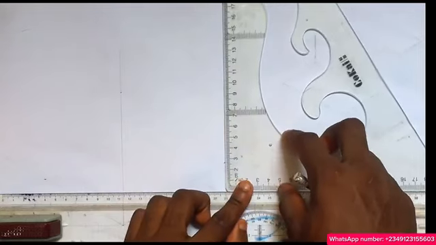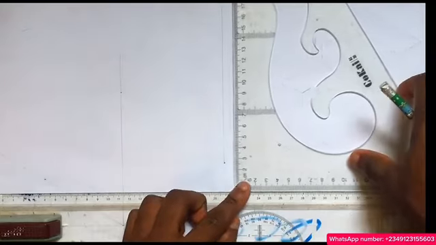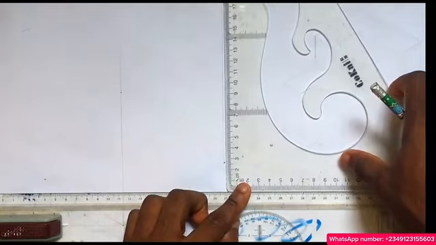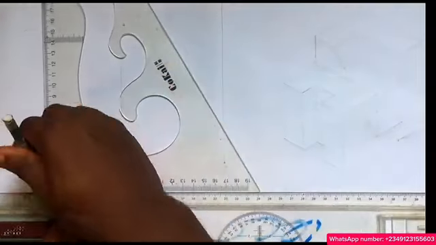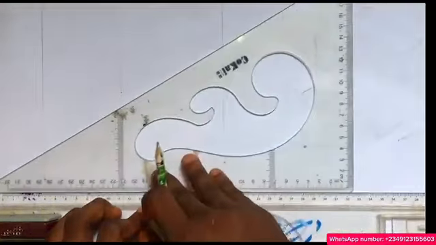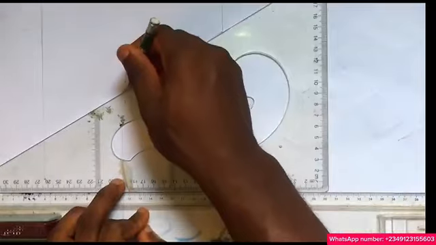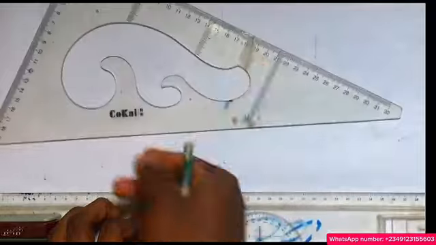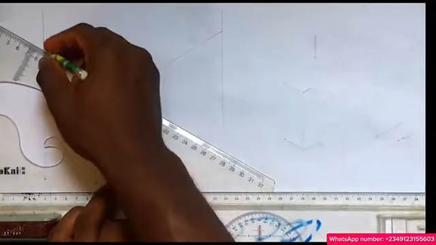I'll take this point here upward. Take this point here upward, and also come to this point here and take this point upward. And I'll connect this point here to this. Similarly, I'll connect this one here to this.